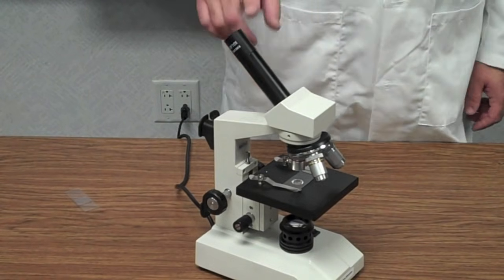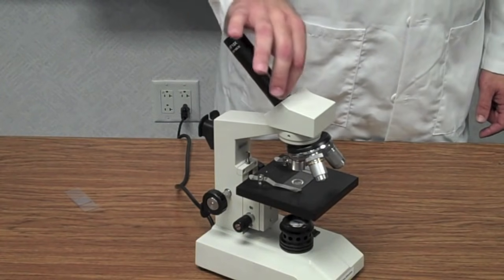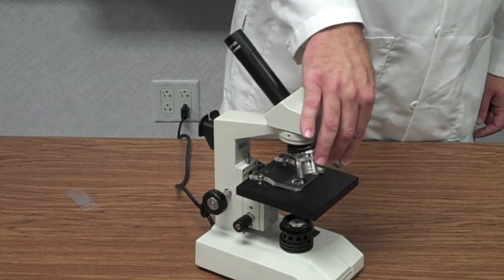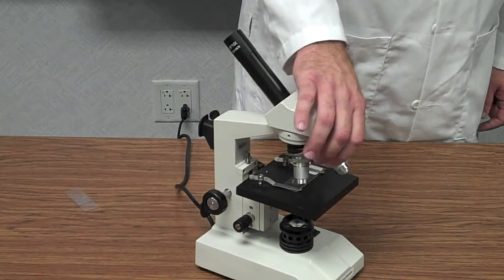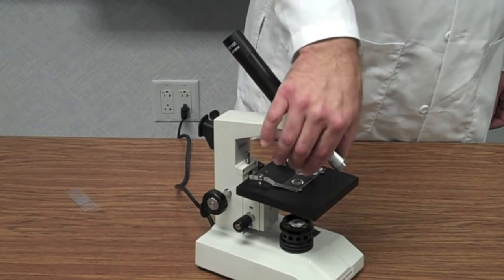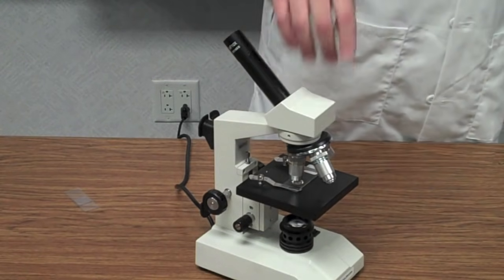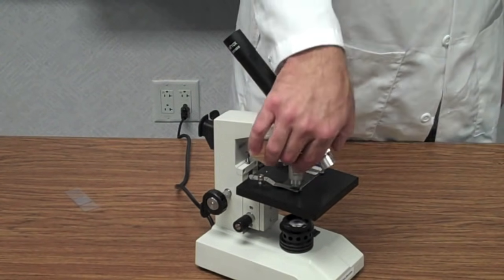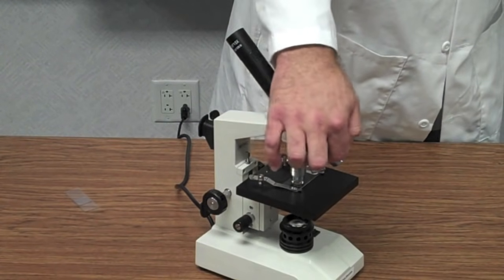Okay? This is the tube. You look down through the tube, and then you're going to look through these 3 things right here. We call these 3 things objectives. These are objectives. There is a low power objective, medium power objective, and high power objective. Each one of these objectives is going to magnify a different amount. So we'll start with low power. Here's the low power objective. It has a red band on it.